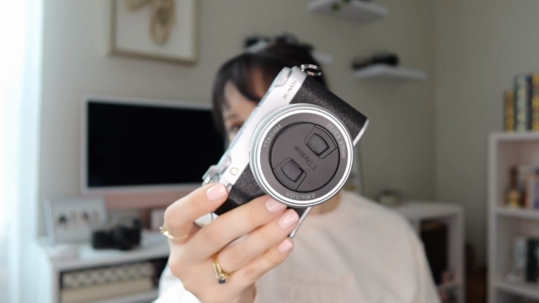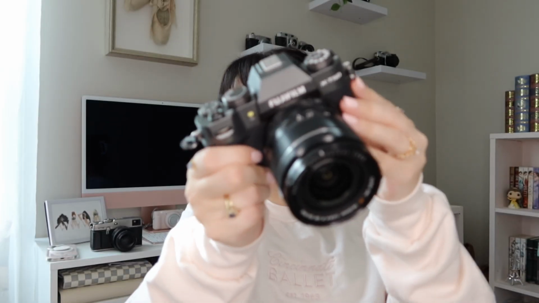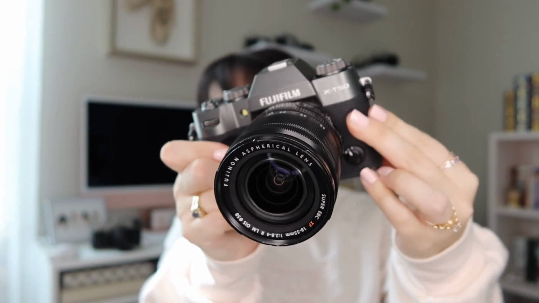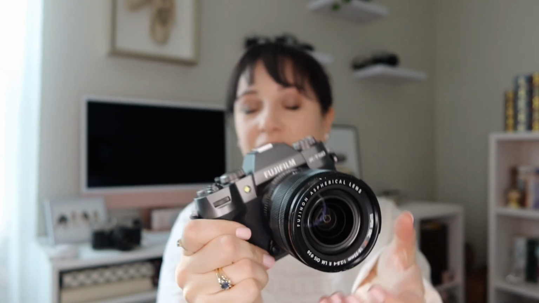I wanted to do a short little video here. I just wanted to talk a little bit about these two cameras. This is the Fujifilm Xm5. This is the Fujifilm Xt50. Clearly I have different lenses on them right now, so they're gonna look a little different.